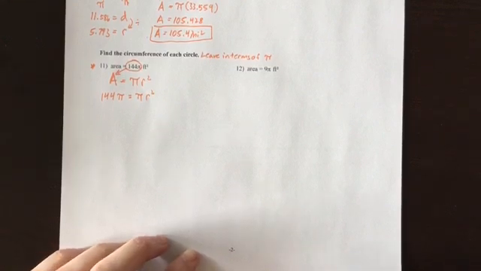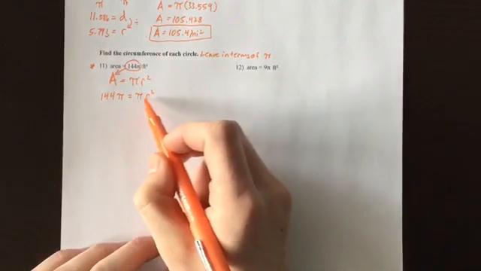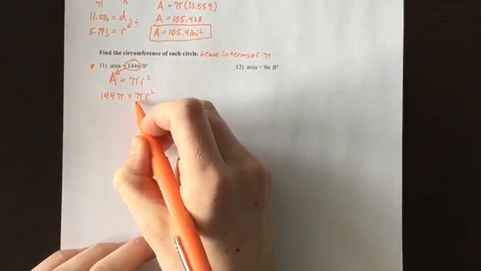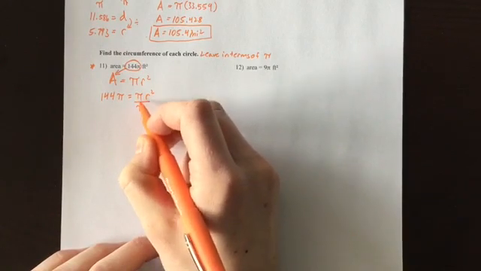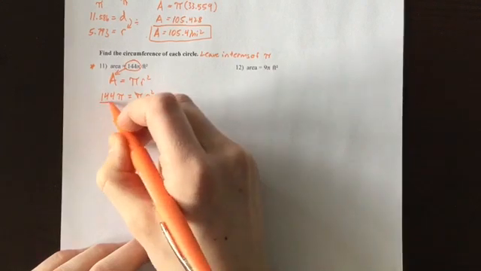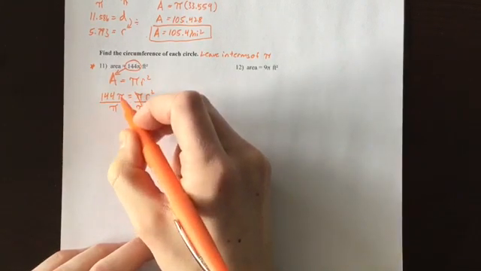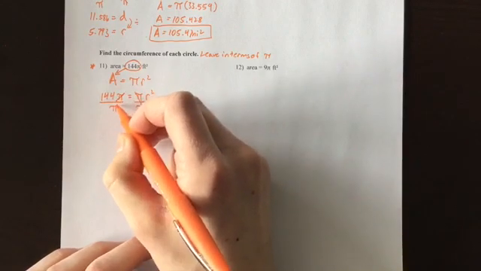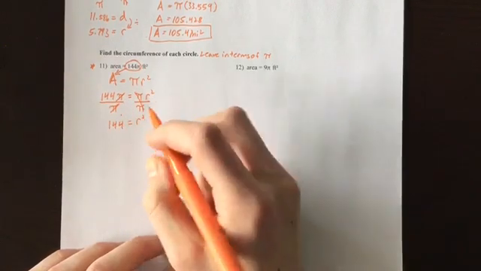Okay. Now, as we solve for r, we're doing reverse PEMDAS. So we're going to do our dividing before we do our opposite of exponents. So we're going to divide both sides by pi, trying to isolate our variable, our r squared first. Now on the left side here, I don't need my calculator because these are both in terms of pi. Pi divided by pi is just 1, so that leaves us 144.